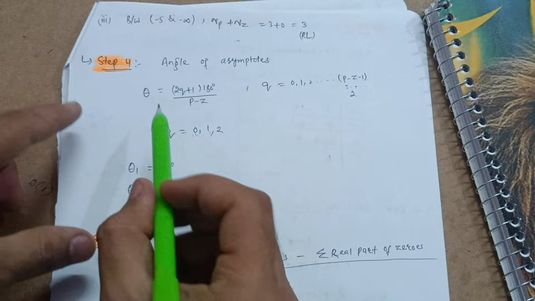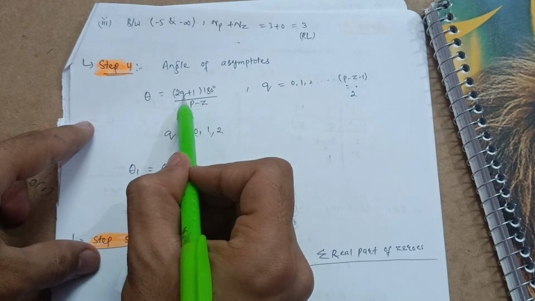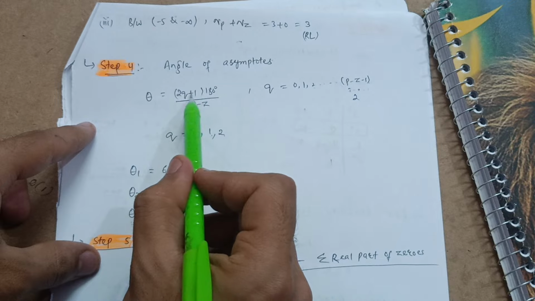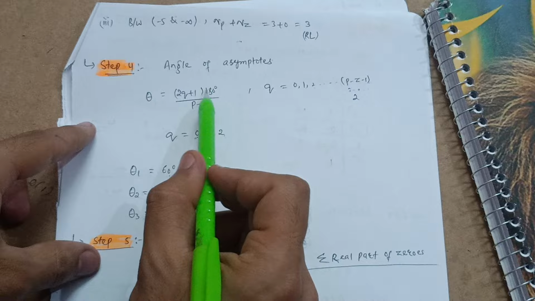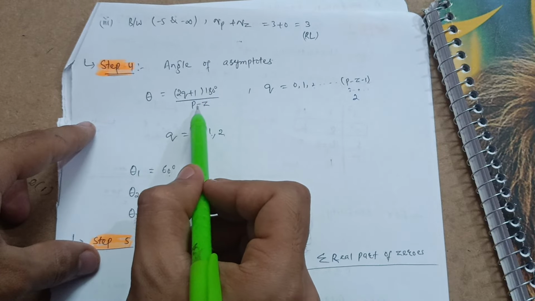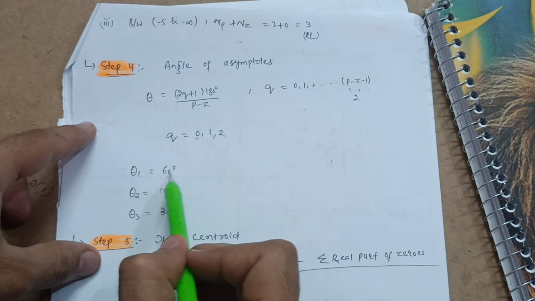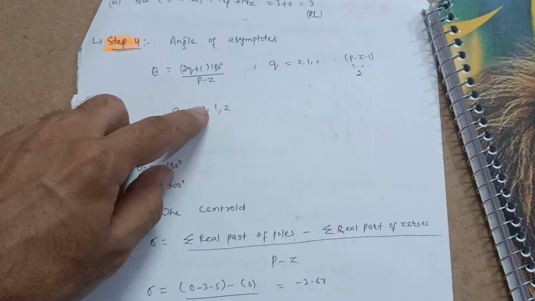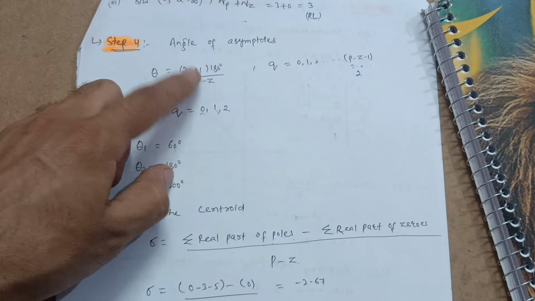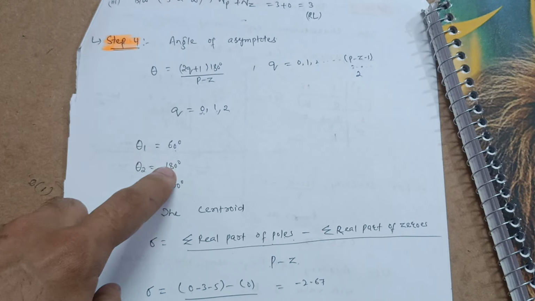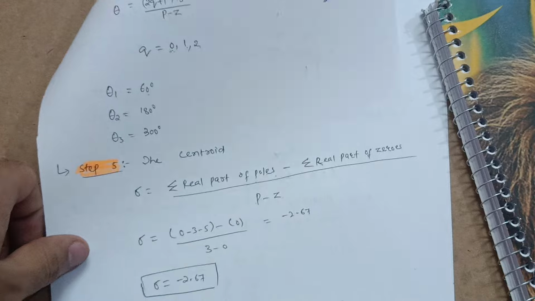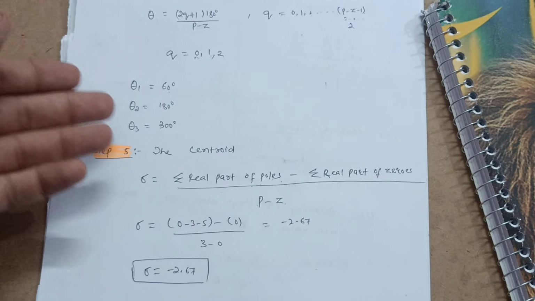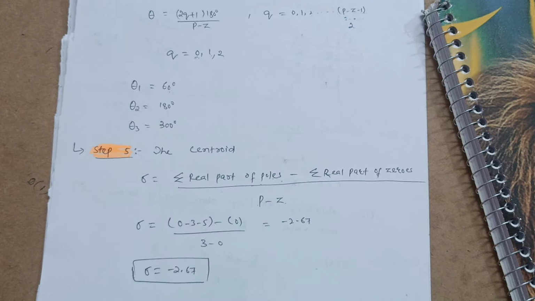So theta 1 is equal to (2 into 0, that is 0, plus 1), 1 into 180, that is 180, divided by 3 minus 0, which is 3. 180 divided by 3, you are getting 60. Like that you have to calculate, then put the next q value, and the next, and you are getting theta 1, theta 2, theta 3 as 300. So these angles we have to plot in the root locus graph.